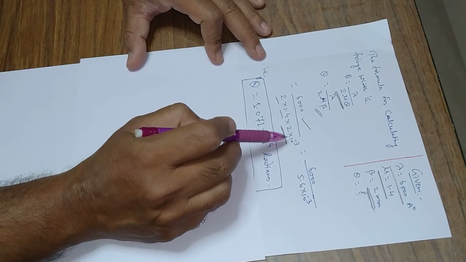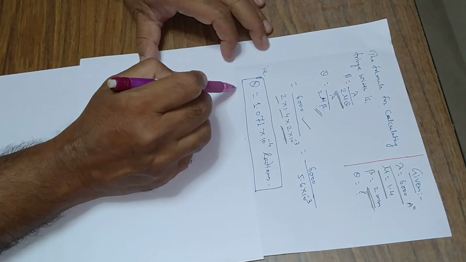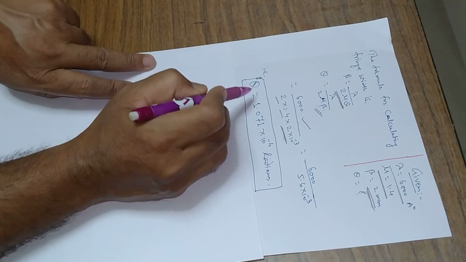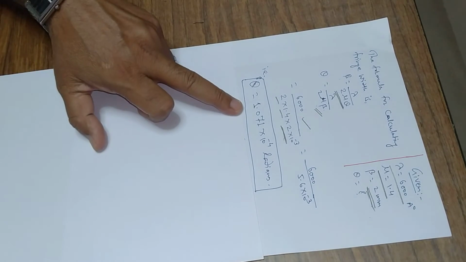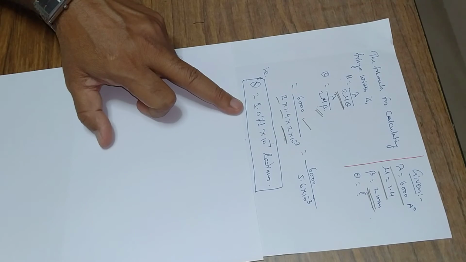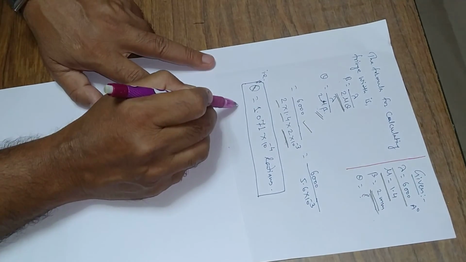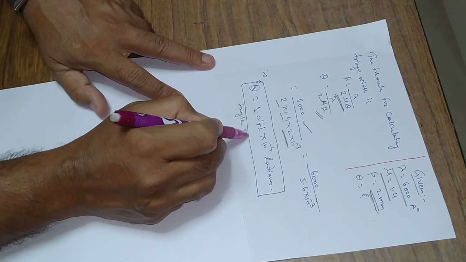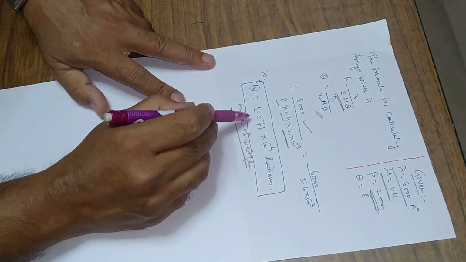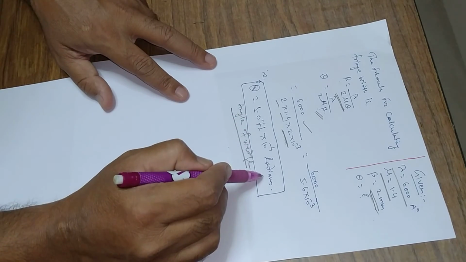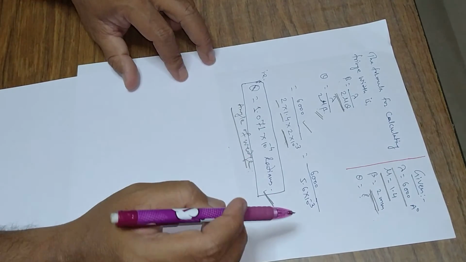This beta is converted into meter, and here the angle, that is theta, this is nothing but the angle of wedge, and it is 1.07 into 10 raised to minus 4 radians. This is the required answer.